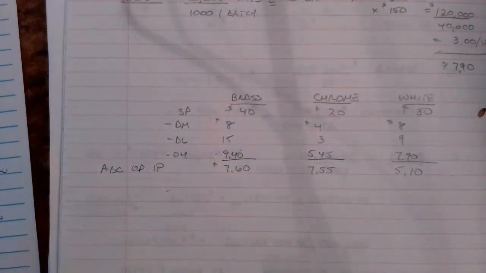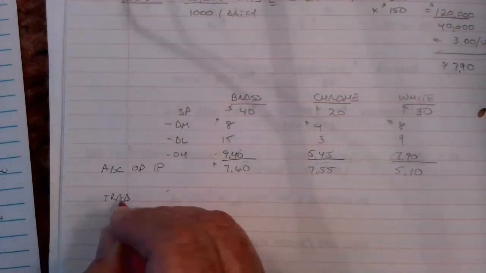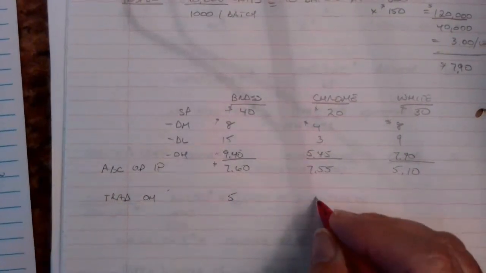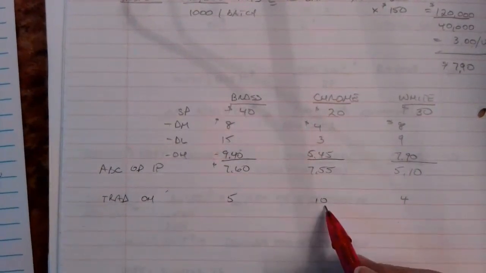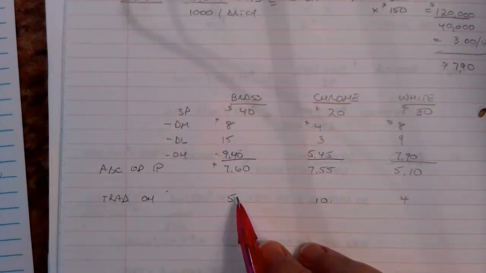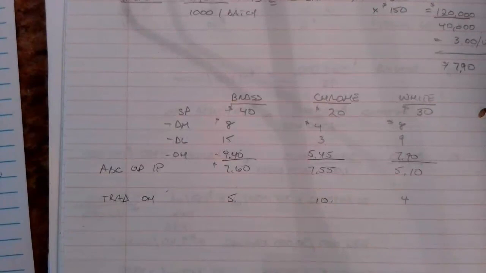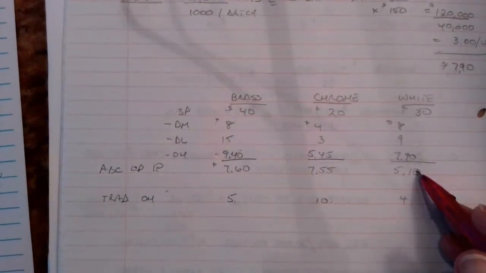Now let's compare it to what we had before. Before, with traditional overhead, we had a profit of 5, 10, and 4. Okay, so it looked like we were making all kinds of money on chrome. It looks like we're not making very much on brass. All right, so we probably oversold this one, undersold this one, and then the white one wasn't that far off, but it's still $1.10 per faucet. The operating profit was still higher. Okay.